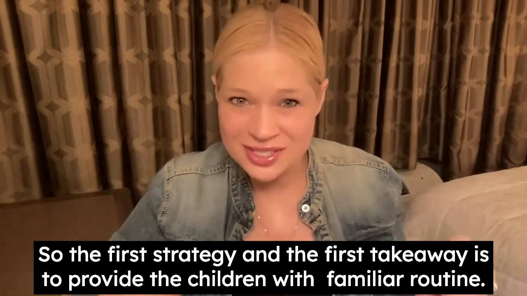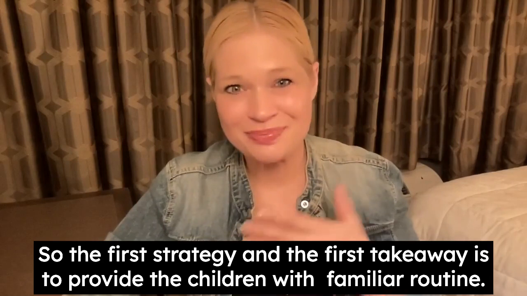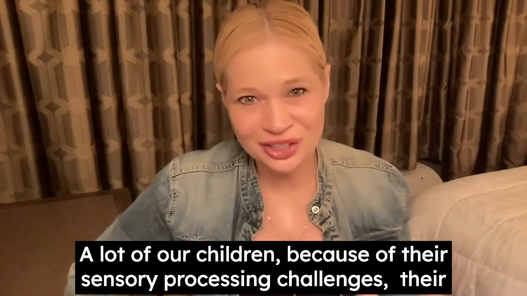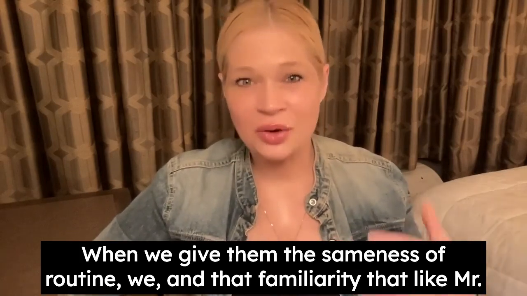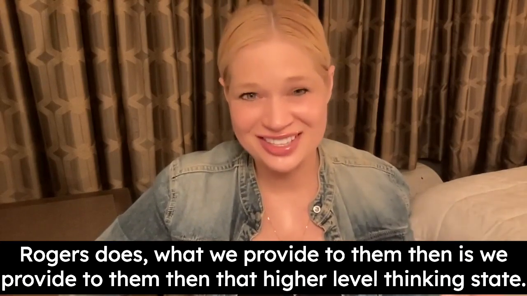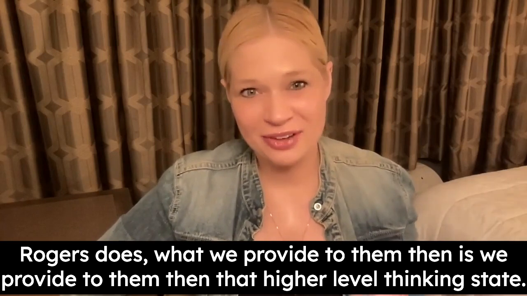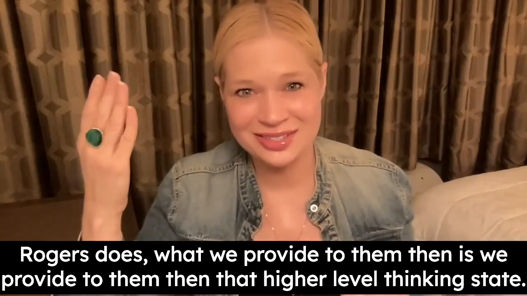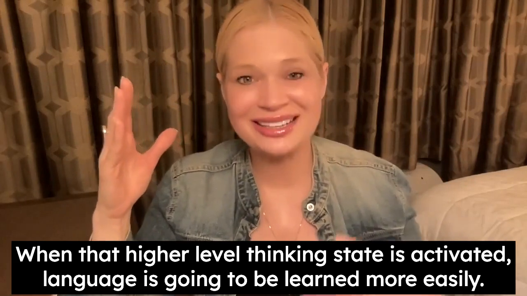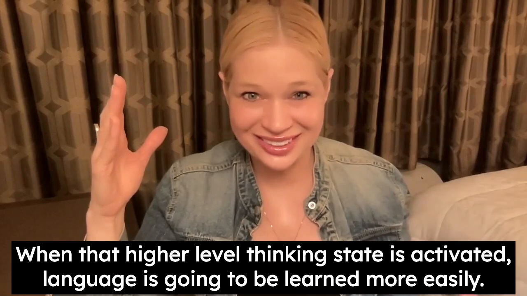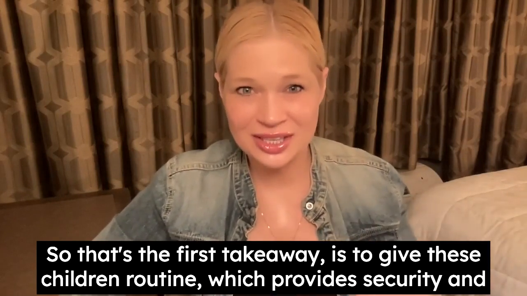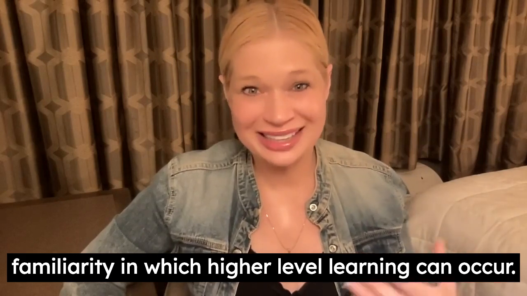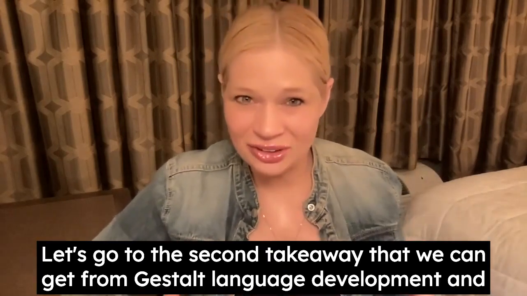So the first strategy and the first takeaway is to provide the children with familiar routine. A lot of our children, because of their sensory processing challenges, their safety is constantly in a state of threat. When we give them the sameness of routine, and that familiarity that like Mr. Rogers does, what we provide to them then is that higher level thinking state. When that higher level thinking state is activated, language is going to be learned more easily. So that's the first takeaway, is to give these children routine, which provides security and familiarity in which higher level learning can occur. Let's go to the second takeaway that we can get from Gestalt language development.